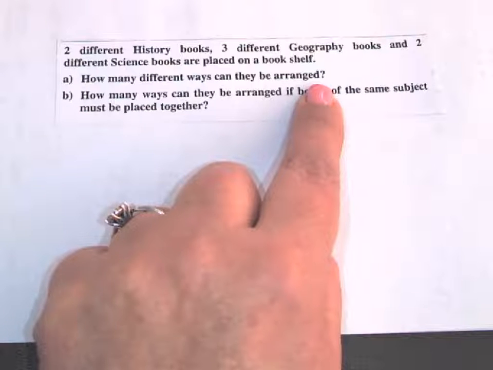3 times 2 is 6, or 6 times 2 is 12. And then just say 12.